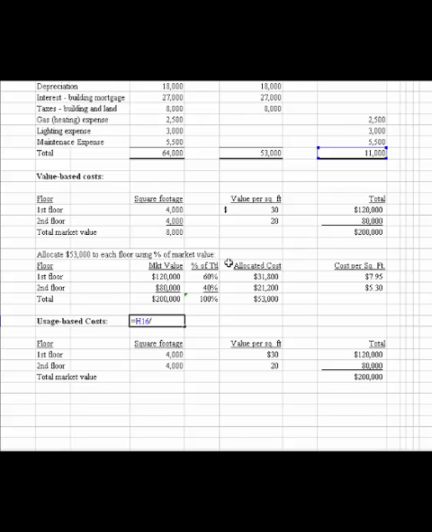We're simply going to base it on square footage. Okay? So a usage-based cost approach gets us approximately $1.38, and that is a cost per square foot. Let's put that in there. Okay? That's what we need to do the usage-based cost allocation rate.